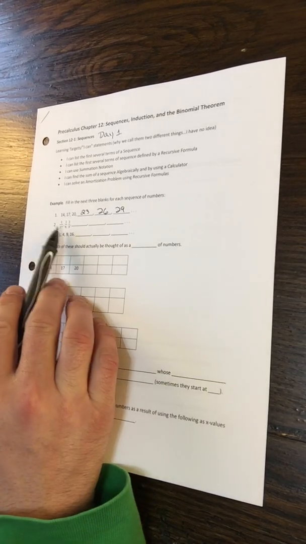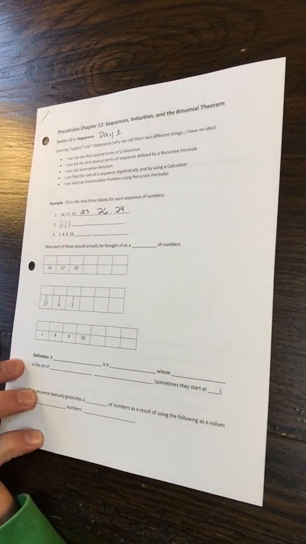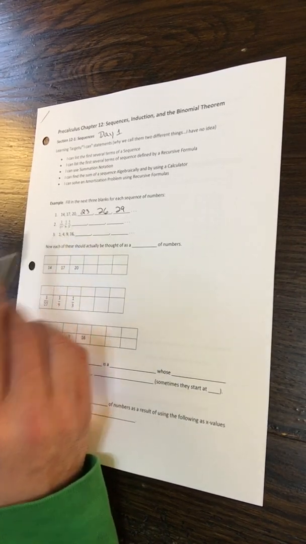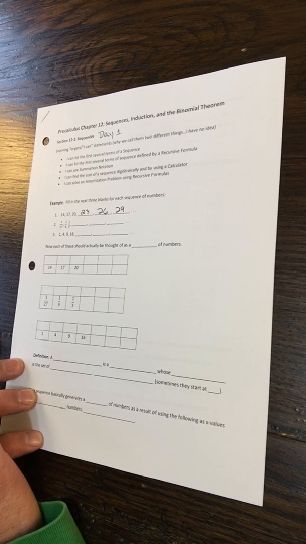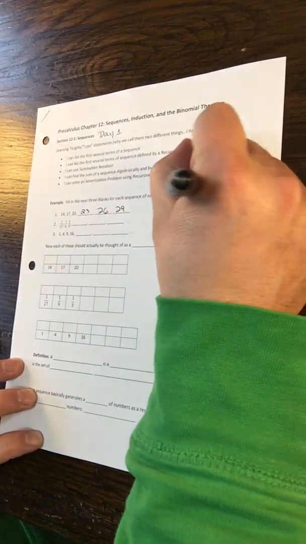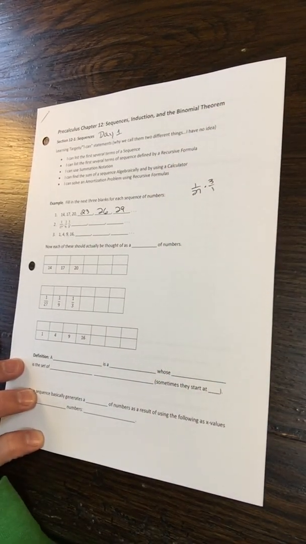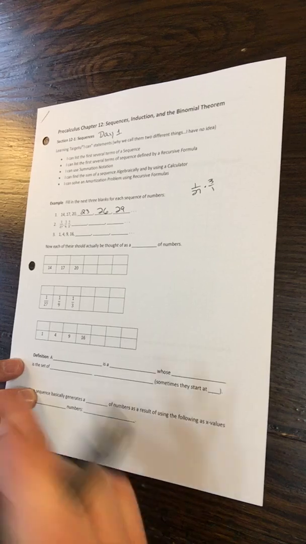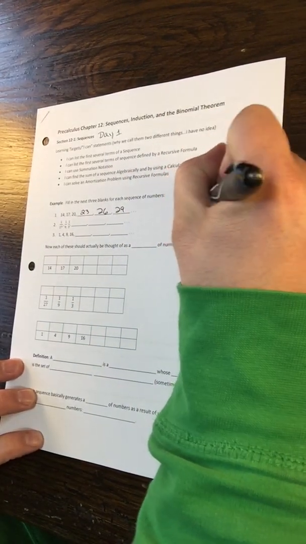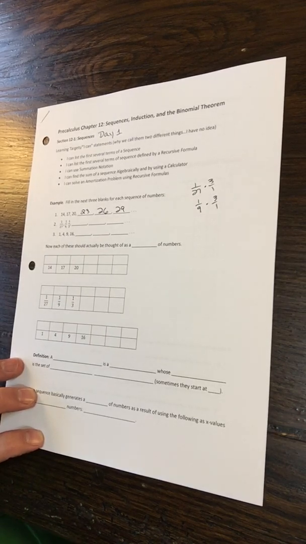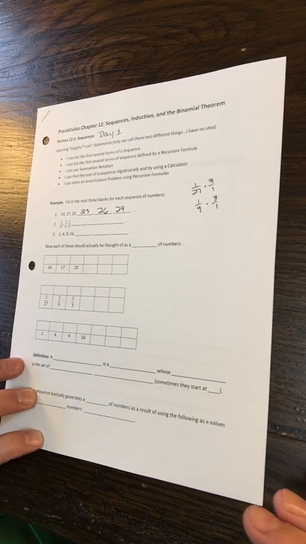Okay, 1/27, 1/9, 1/3. What is happening here is I am dividing this number by 3. Right? What that means is I'm multiplying the fraction by 3. If you take 1 over 27 and you multiply it by 3, the 3 and the 27 cancel. That's why it looks like you're dividing. If you take 1/9 and you multiply that 1/9 times 3, the 3 and the 9 cancel, and that's why it looks like you're dividing by 3.